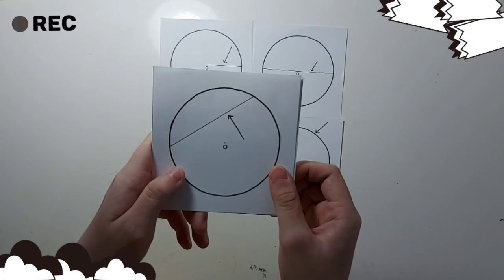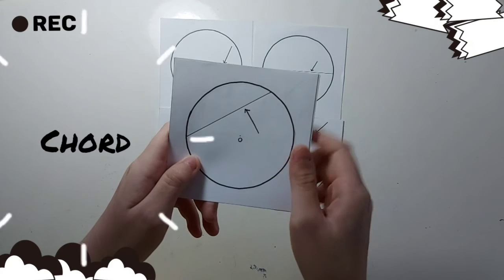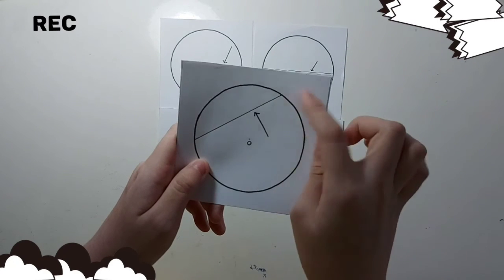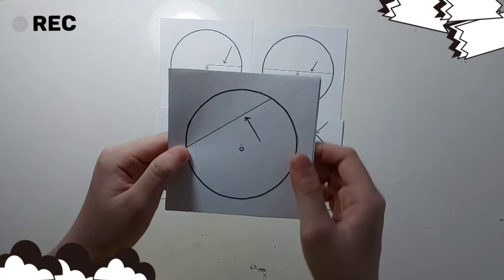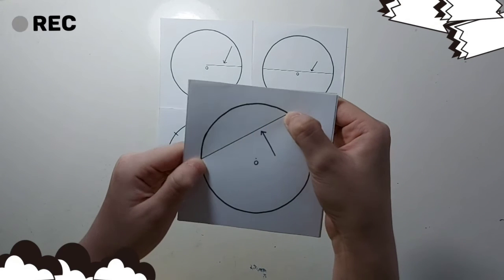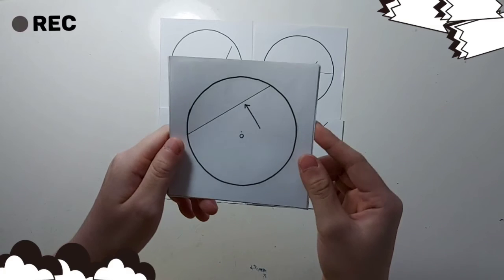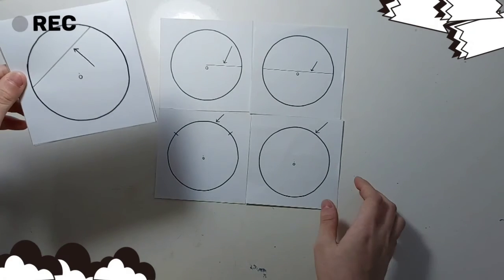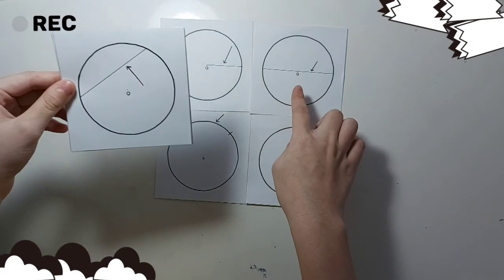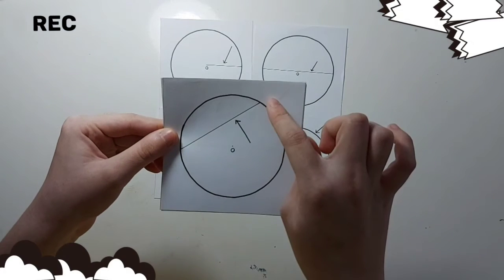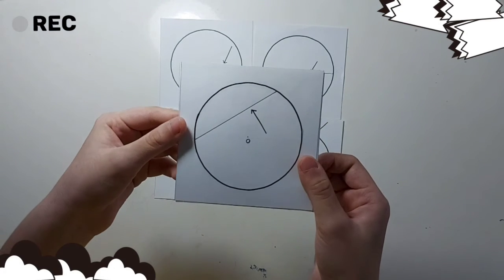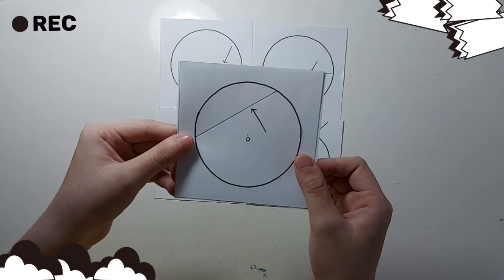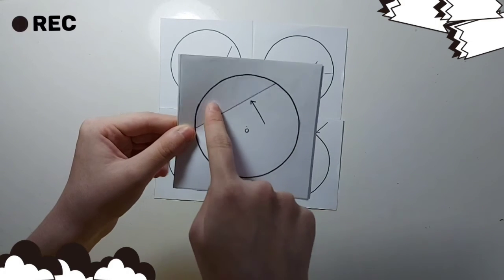And then this is called a chord. A chord is a straight line from two sides of the circumference, but it doesn't really go through the center like a radius or diameter. It kind of makes a diagonal line, and this chord separates two segments. So this is a segment and this is a segment.